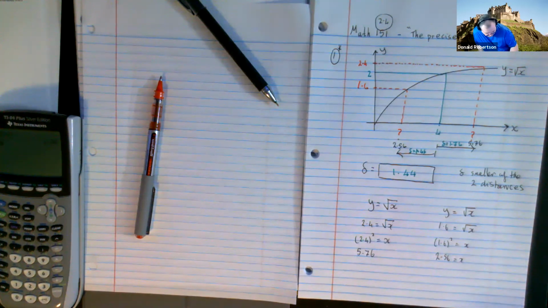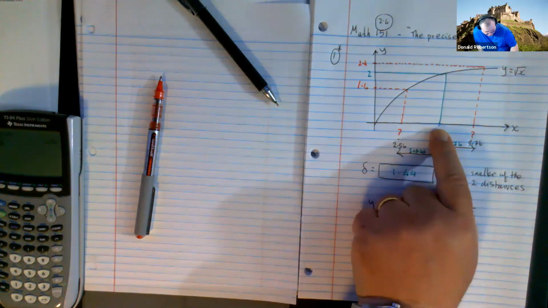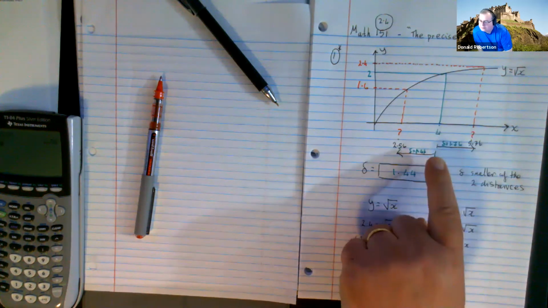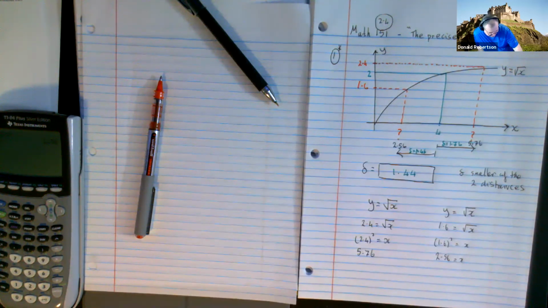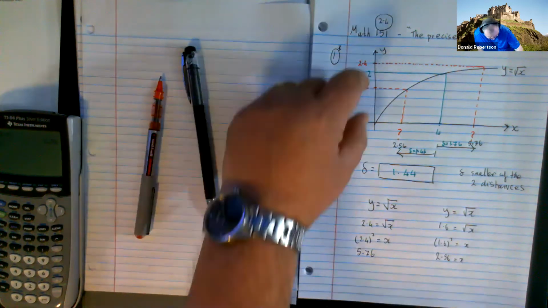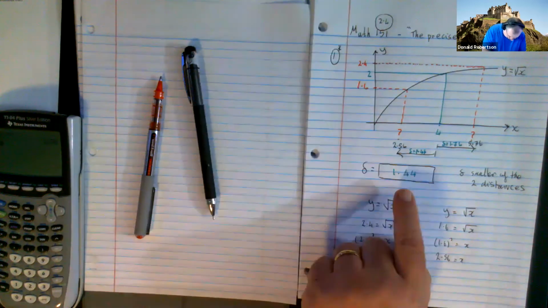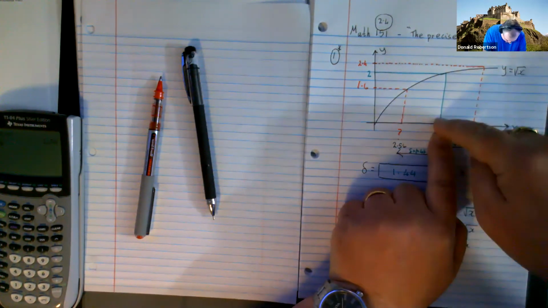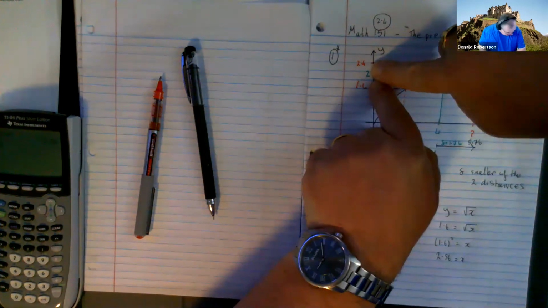So delta is the distance from the value of x, 4, to the outside, and it's the smaller of the 2. What the precise definition says is that if you want to get an answer somewhere between here and here, as long as you go 4, give or take 1.44, everybody in that band will stay inside that tolerance. And that's question 1.